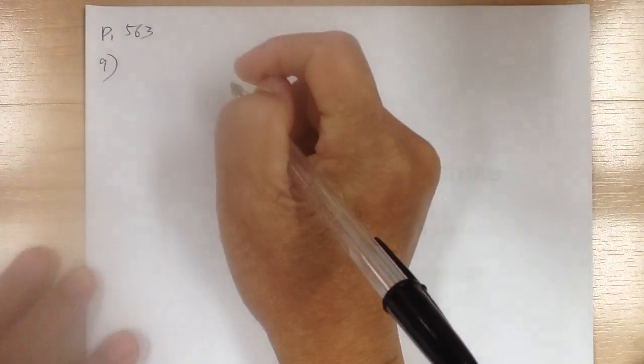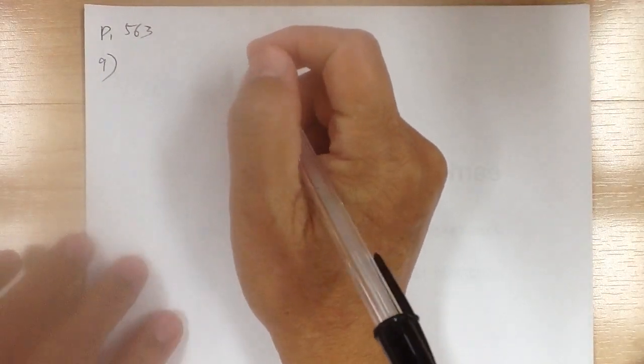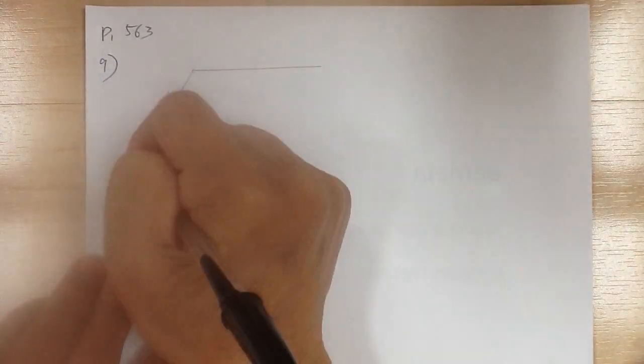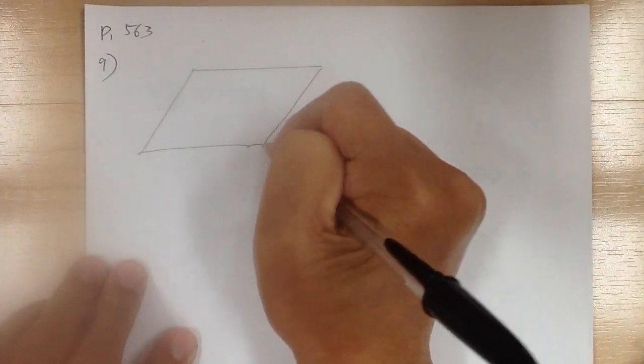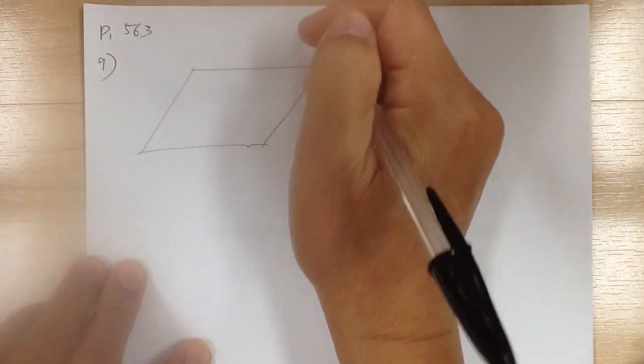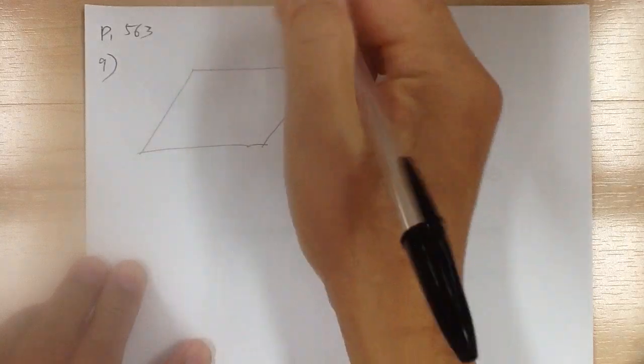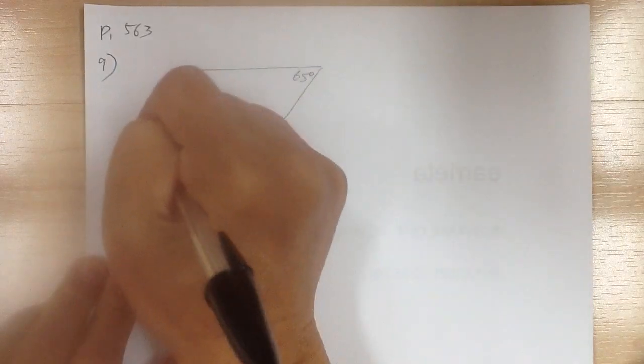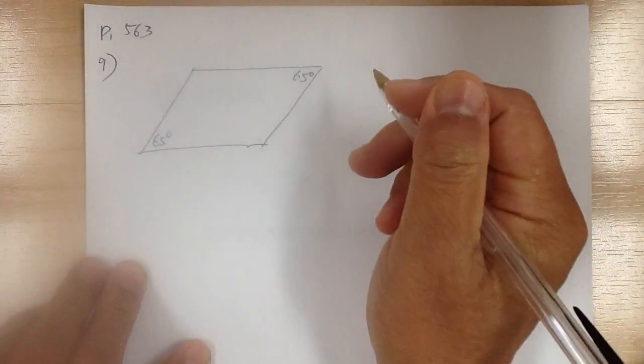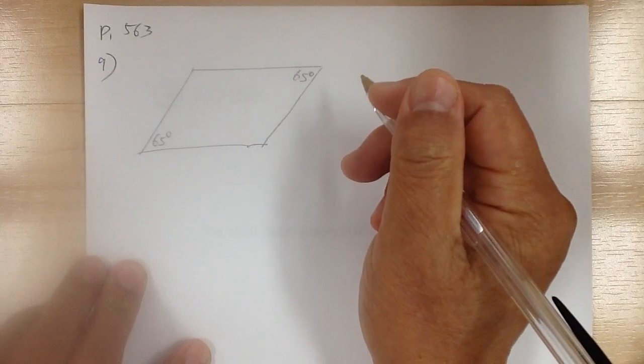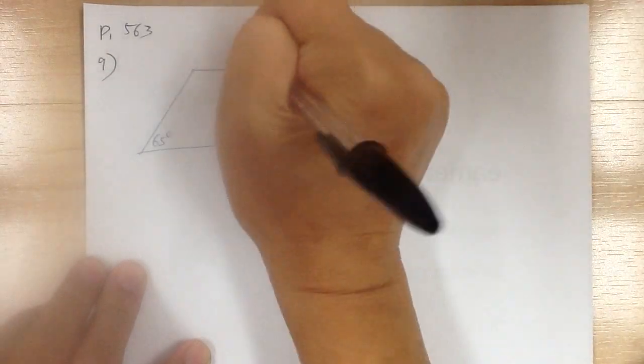Okay, number 9. Find the area of the parallelogram that has a 65-degree angle. Now, since this is greater than 90, so 65 has to be over here. So you got 65-degree angle, and sides with lengths of 8 and 12.